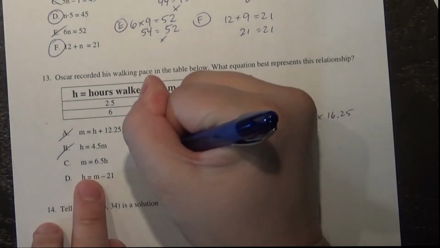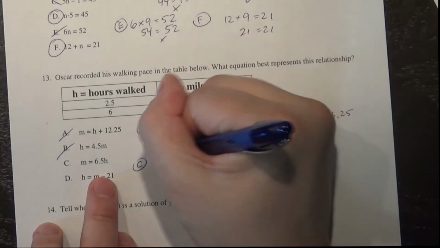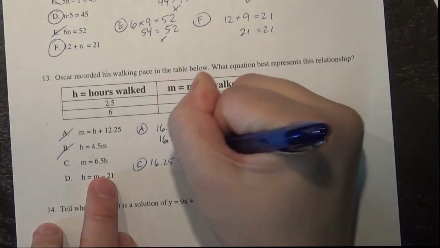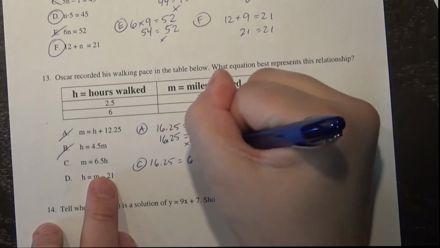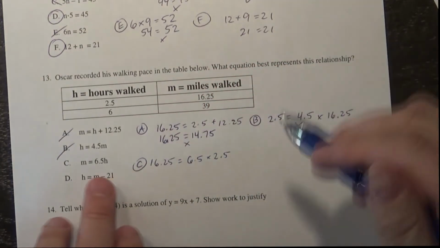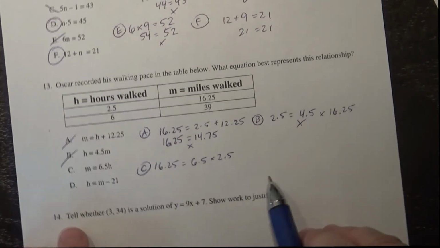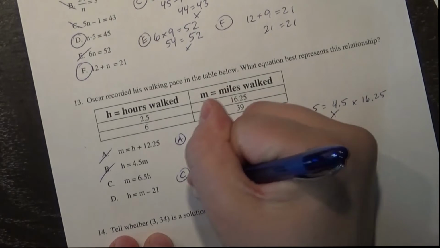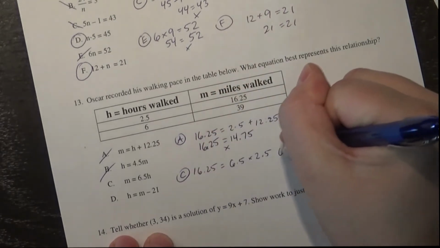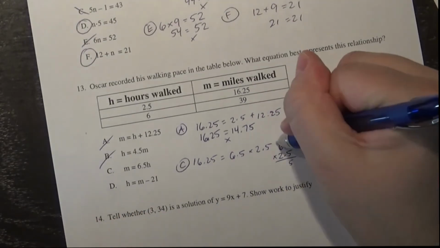M equals 6 5/10 times h. So I have 16 25/100 equals 6 5/10 times 2 5/10. Now, this is something where, again, we can always break this off to the side and do the math, which is what I think I'm going to do here, just because I'm not feeling ultra confident that I can do this in my head. So 5 times 5 is 25.